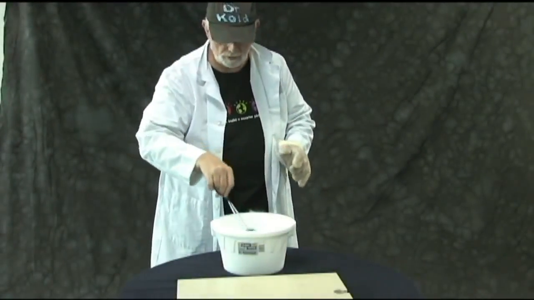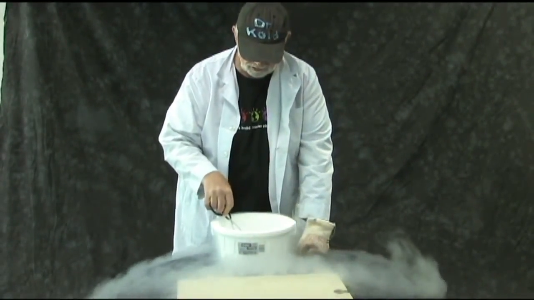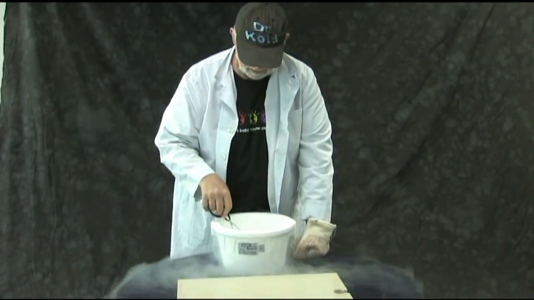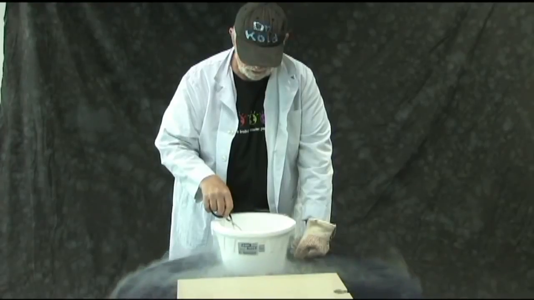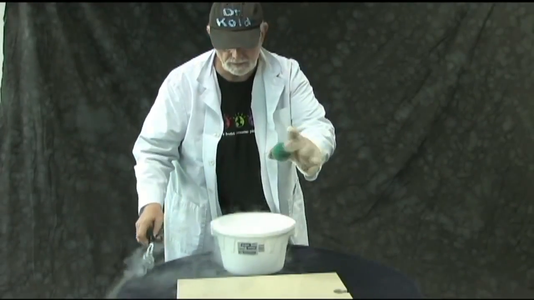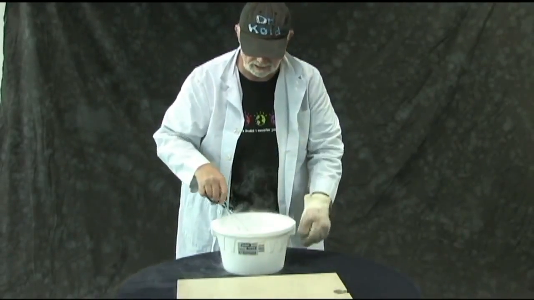Okay, let's go ahead and immerse the ball in the liquid nitrogen. As you can see, the liquid nitrogen is boiling furiously. We'll not let it cool down the whole way. Let's just take it off for a moment. Let's see what happens. You can see that it's no longer bouncing the same. It has a much different sound.